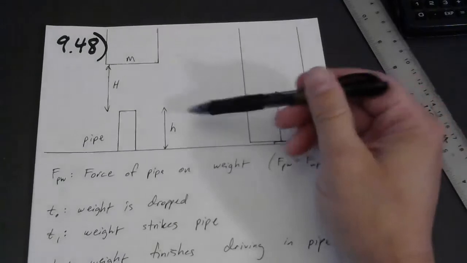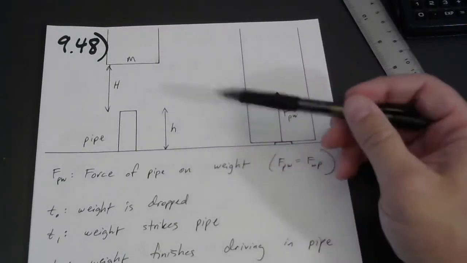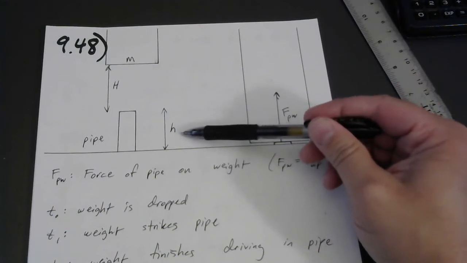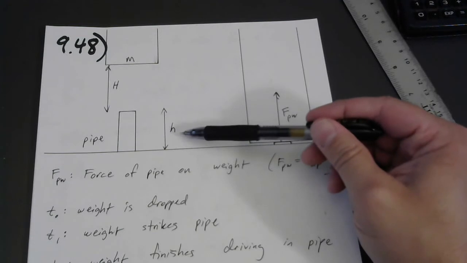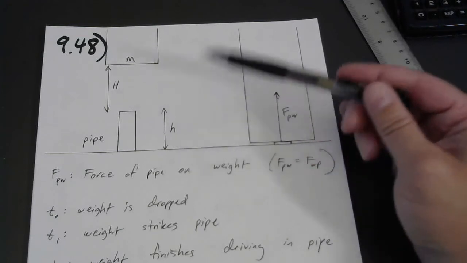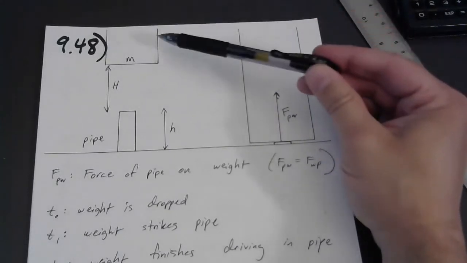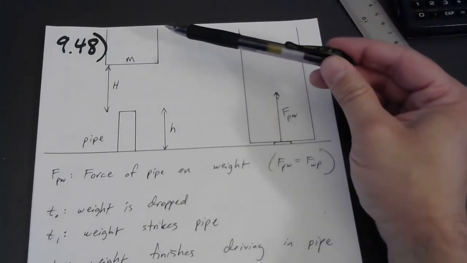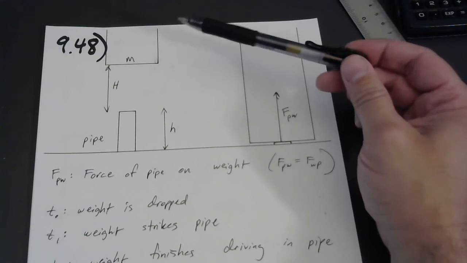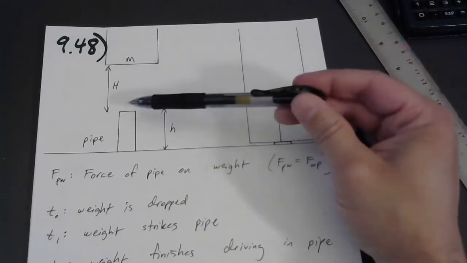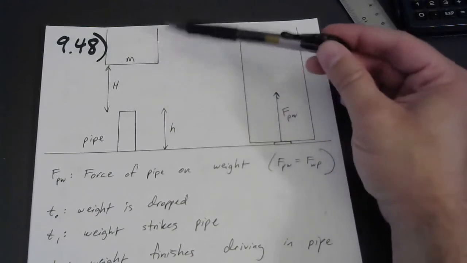The pipe sticks out 35 centimeters above the ground, and I'm calling that length lowercase h because within Mastering Physics, I looked at their solution and they used a lowercase h for this distance. In order to do that, they just take a very large weight. There's a machine up here called a pile driver, and it's a very simple principle. You just pick something really heavy high up in the air and drop it to let it smash the pipe in. So the pile driver's up here.